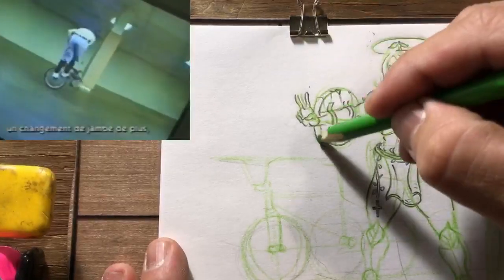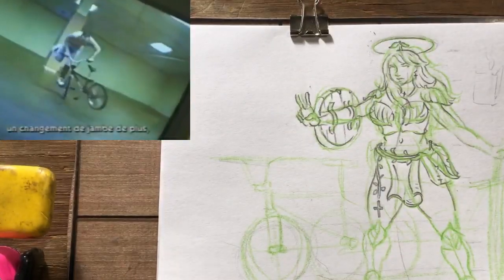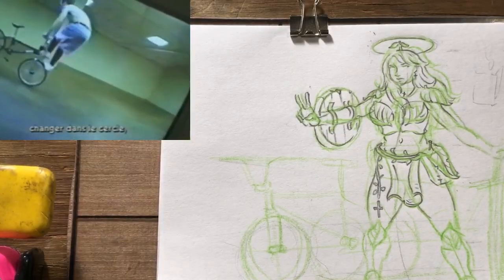I'd consider this chick nature goth. We're starting a new trend, everybody. It's gonna be called nature goth.